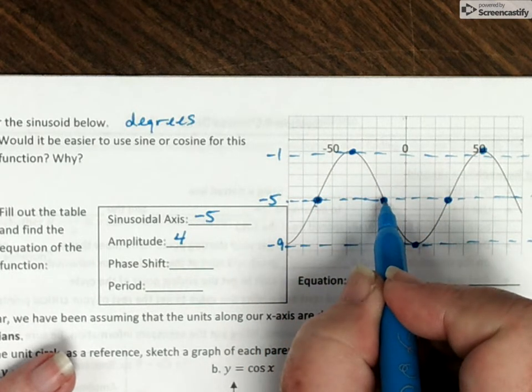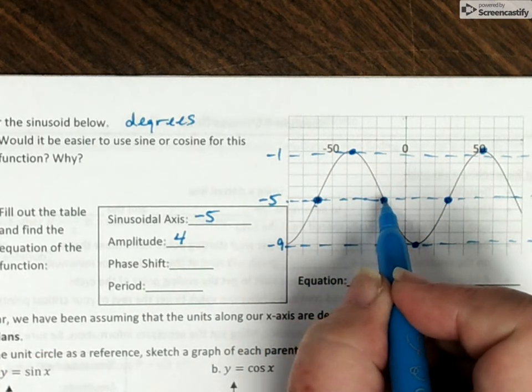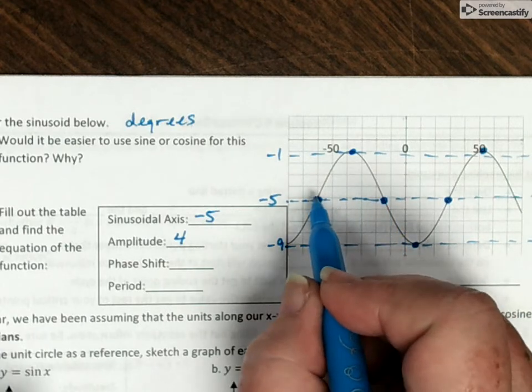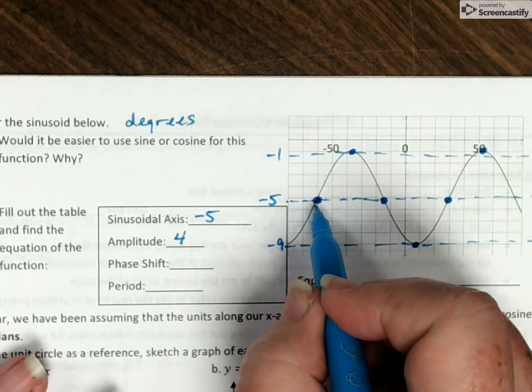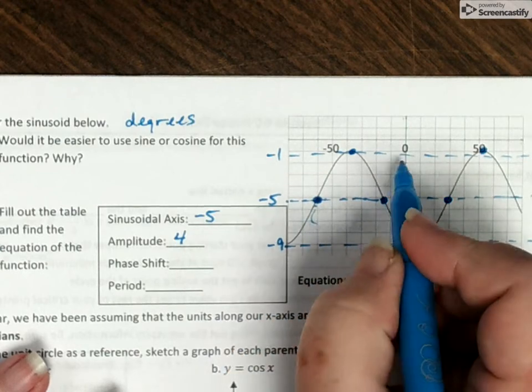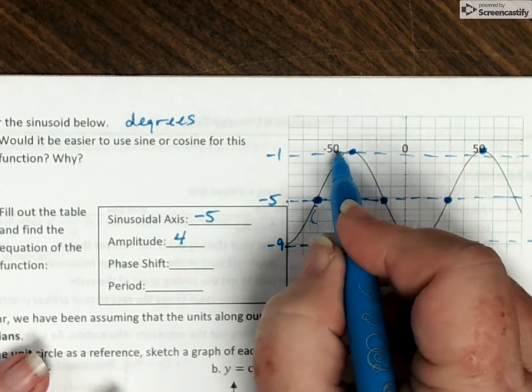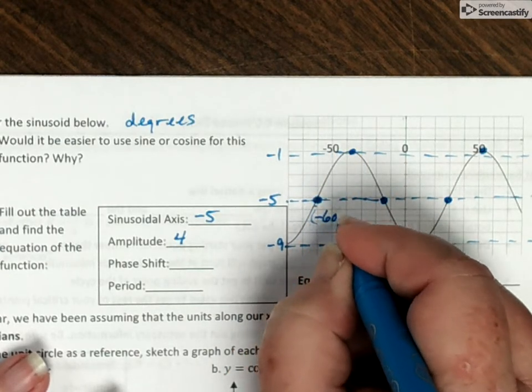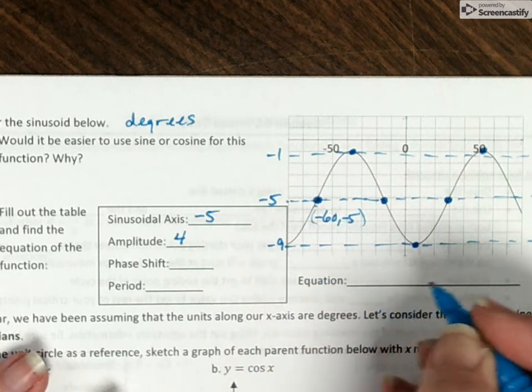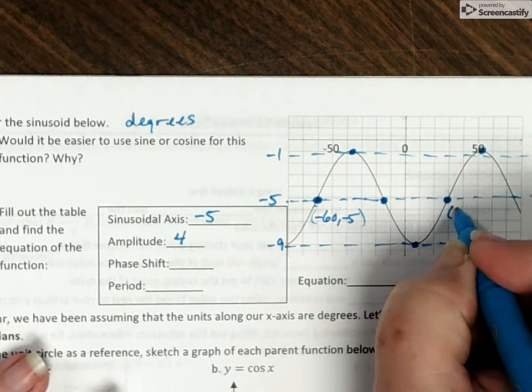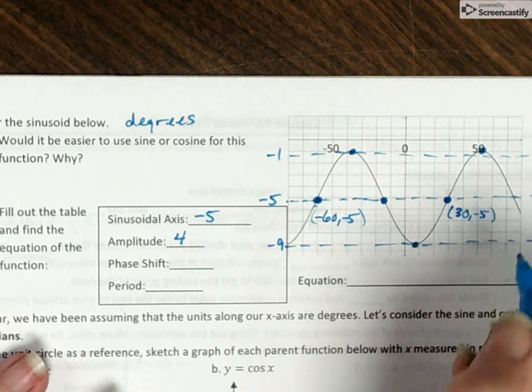Even the negative sine value is in a kind of a gross spot because we don't know exactly where that is. But this one right here, this point right here exists at 10, 20, 30, 40, 50, 60, negative 60, negative 5. And this point right here occurs at 30, negative 5.